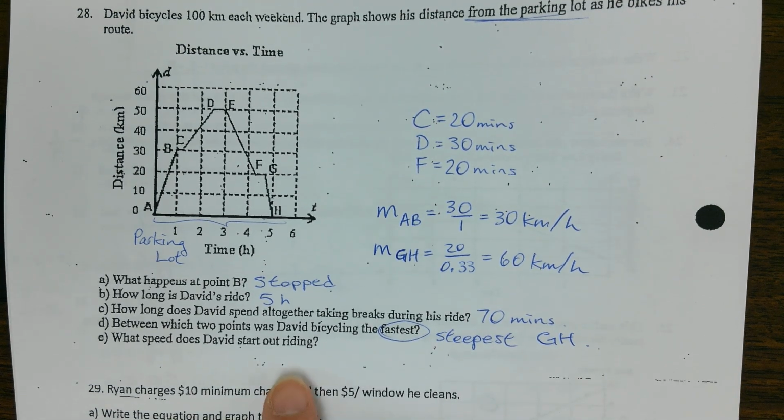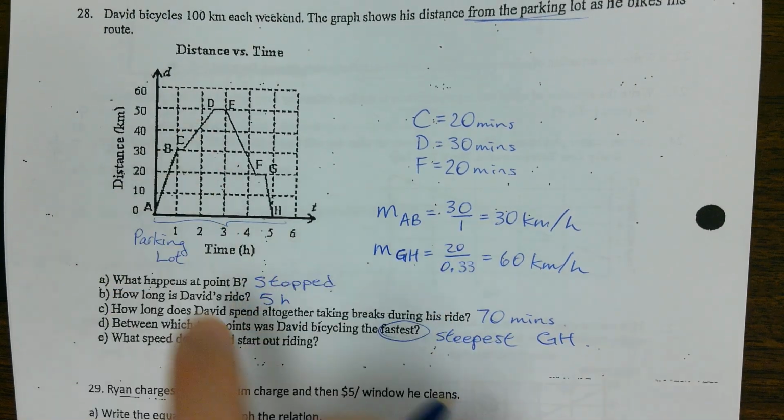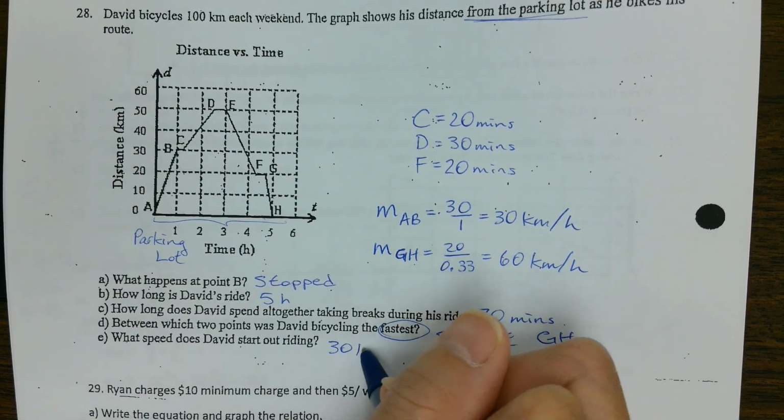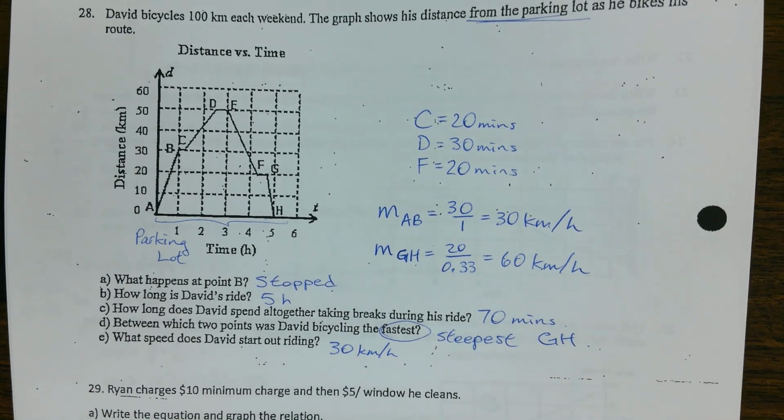What speed does David start out riding? Oh, so we actually did that. So it's 30 kilometers per hour. Don't forget to include units whenever you do rate of change. So the difference I would say between slope and rate of change is slope just measures the steepness. Rate of change has units.